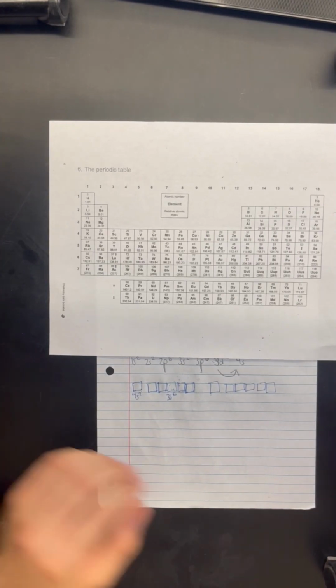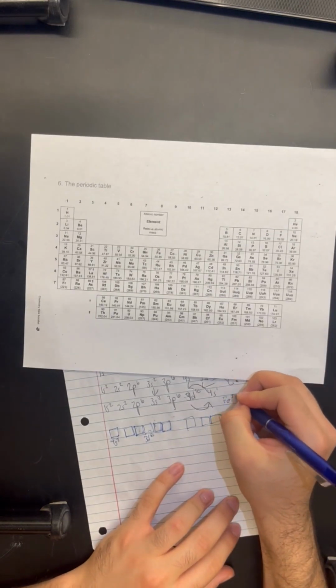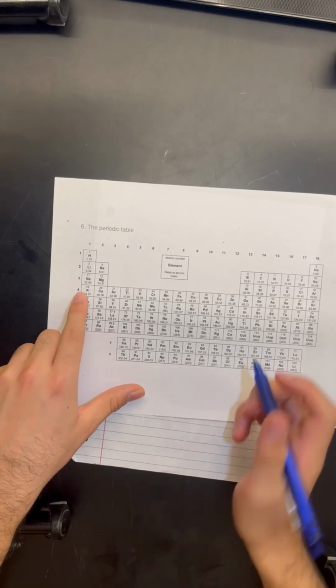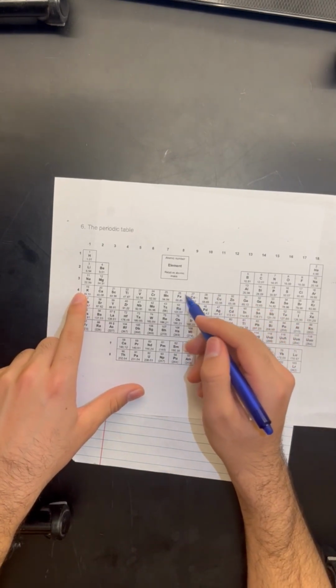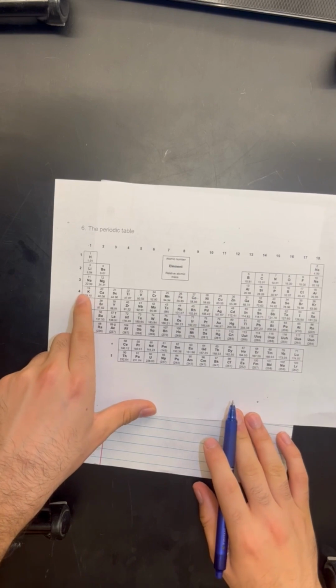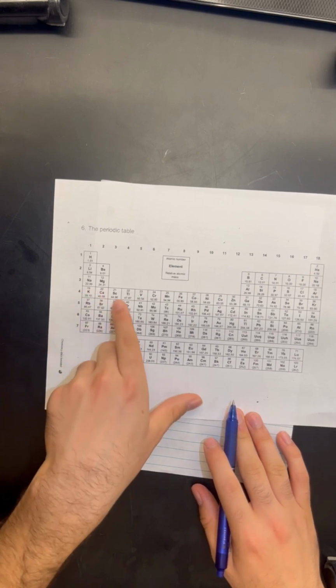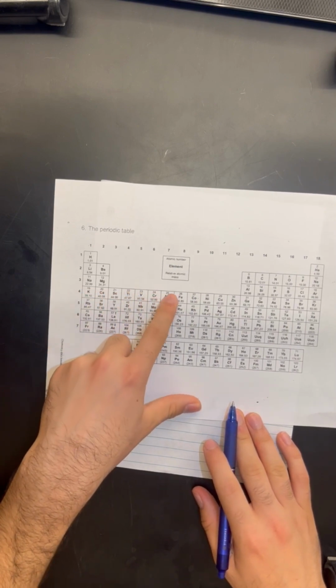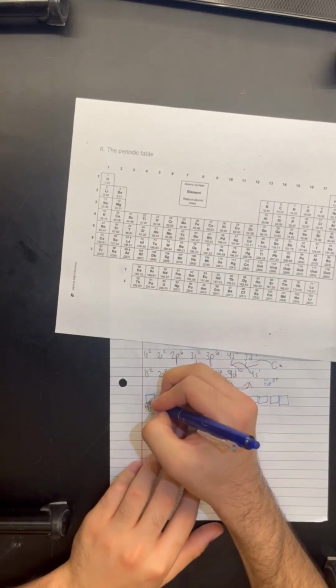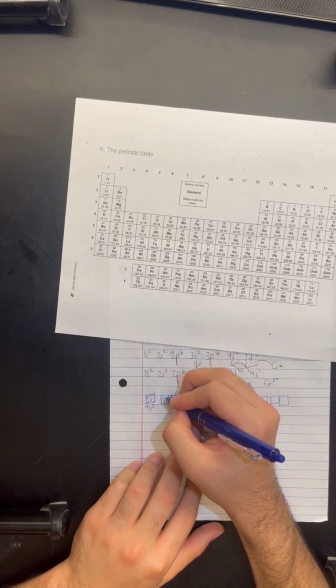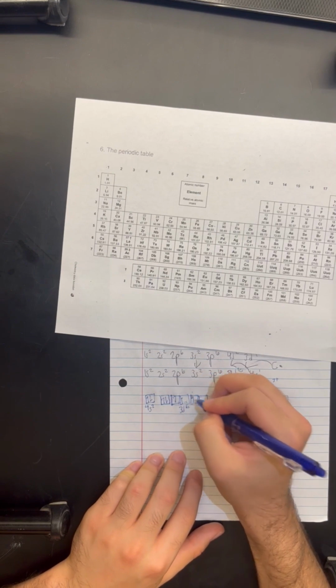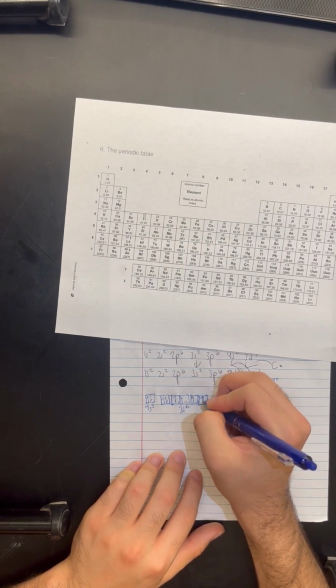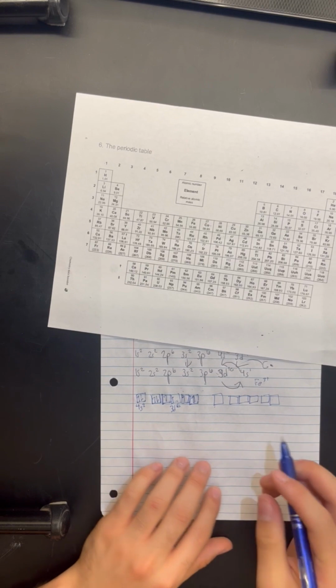So the question is, which is the correct orbital diagram for the 4s and 3d orbitals in the Fe3+ ion? So the way we find this is we look at the Fe atom, and we go 4s2, which is here, and then 3d 1, 2, 3, 4, 5, 6. So we can find that iron usually looks like this right here, which has 6 electrons in the 3d orbital.